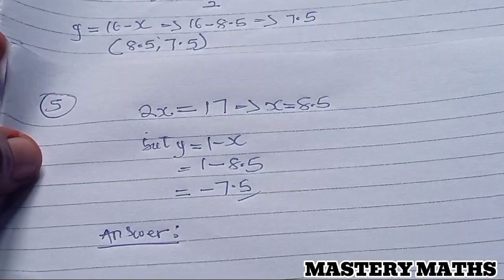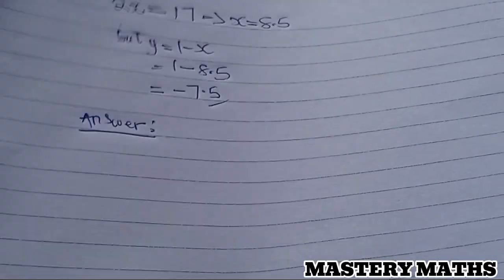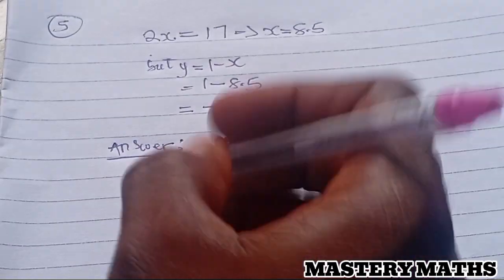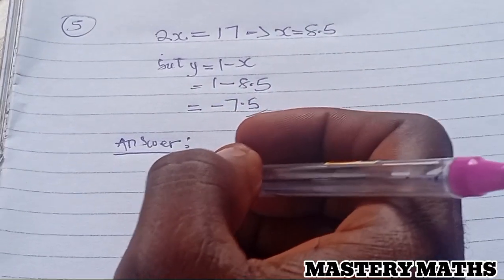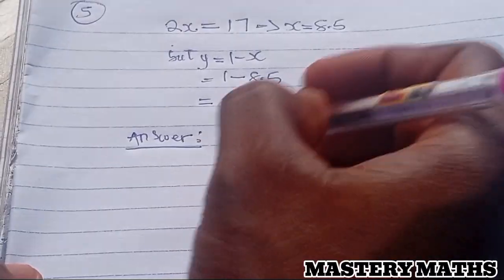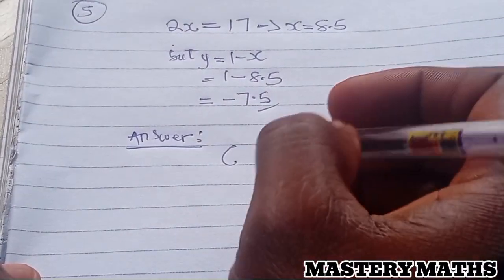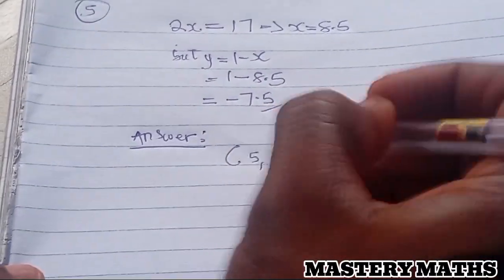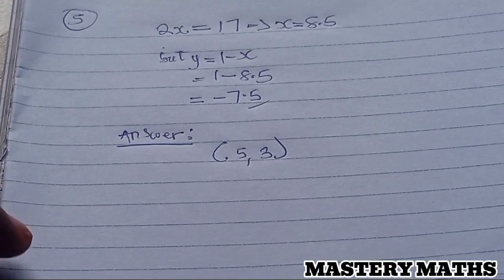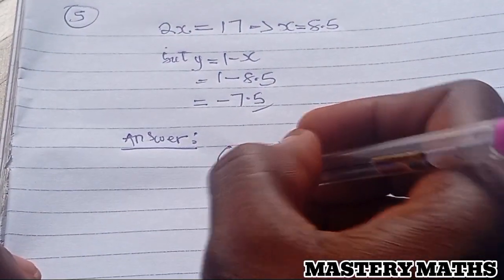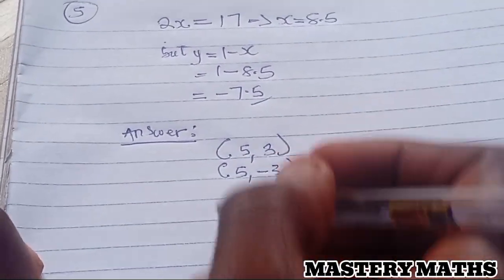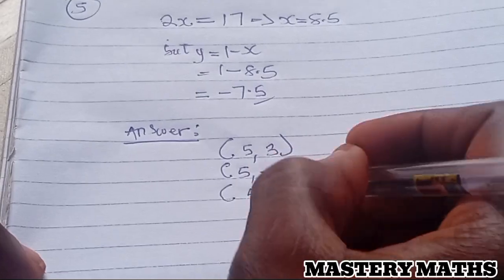So the first answer we got here was 5, 3. The second one we got was 5, minus 3. The third we got was 4, 0.